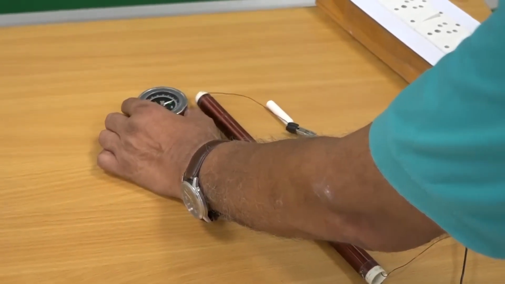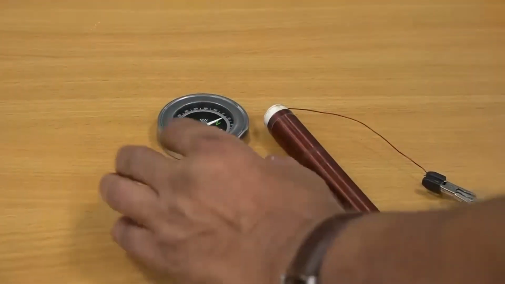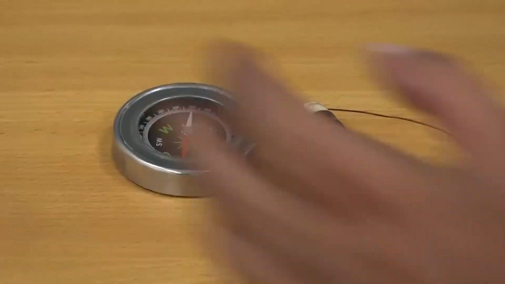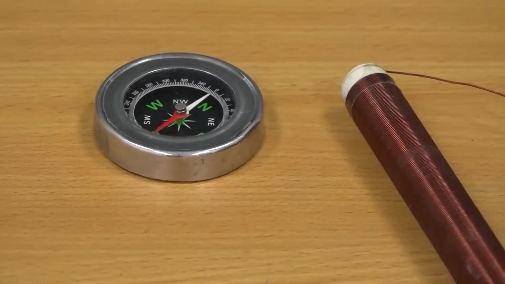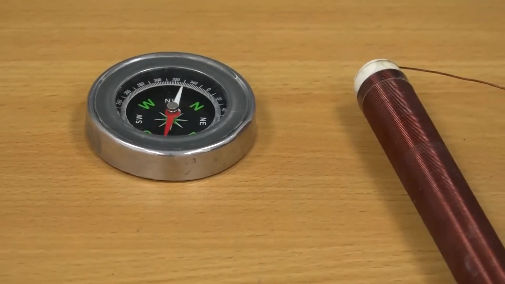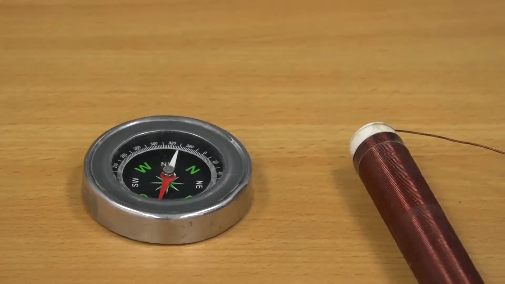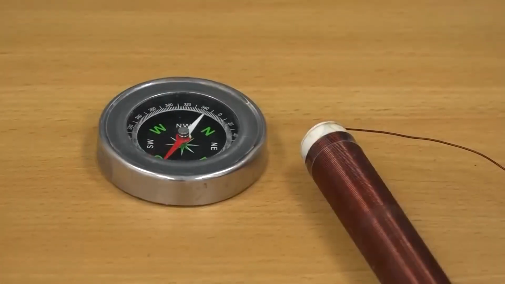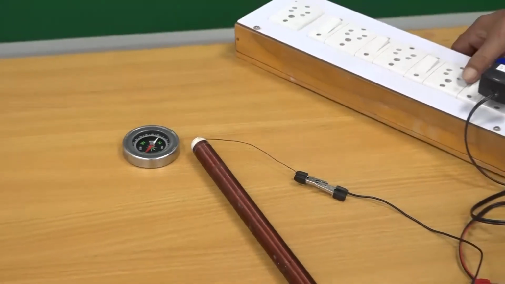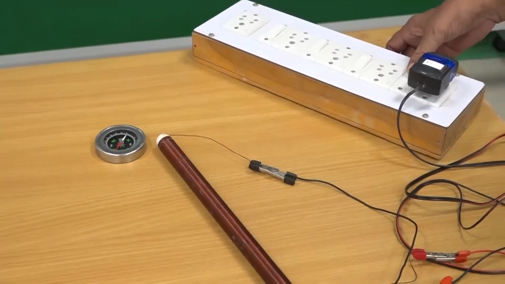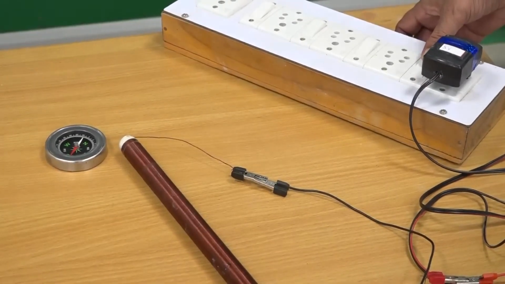So, if I place this compass needle close to the solenoid, there is no deflection, it will stay in north south direction. There is no current in the solenoid, and there is no magnet, no nail, nothing which can deflect this compass. So, here is the power source, here is the switch, and I will just press this switch to pass current through this solenoid, and you see what happens to the compass.